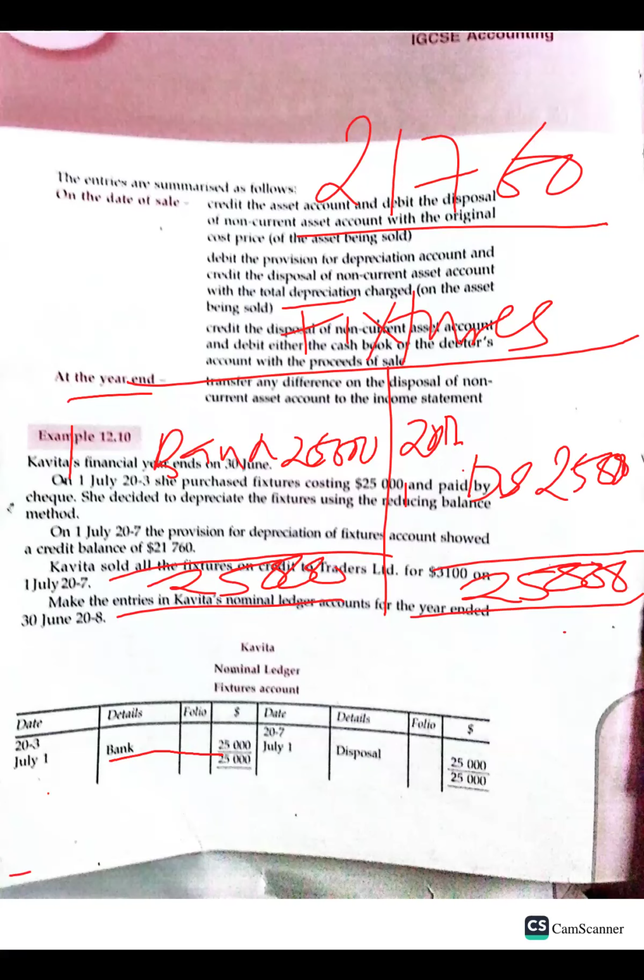I should be quick to indicate to the class that sometimes you may not just have the fixtures only, but this is the general assets account. This is how we make changes in the general assets account. Sometimes you may find a situation where you have a different asset. Maybe you have equipments. You may find yourself having equipments, but the question is, what do you do with the equipments? How do you treat the equipments?